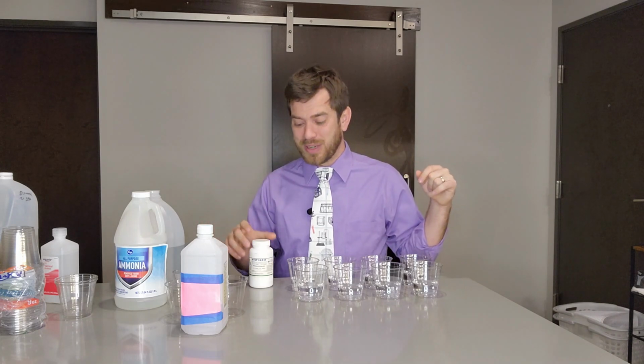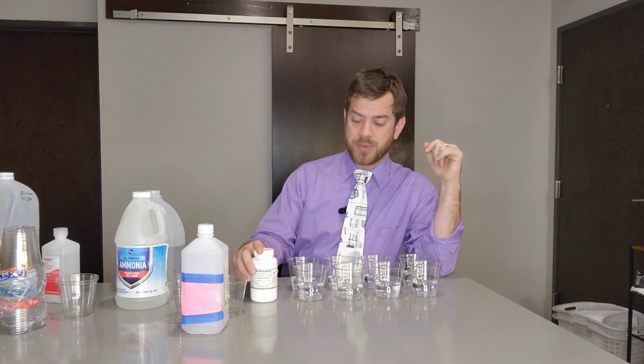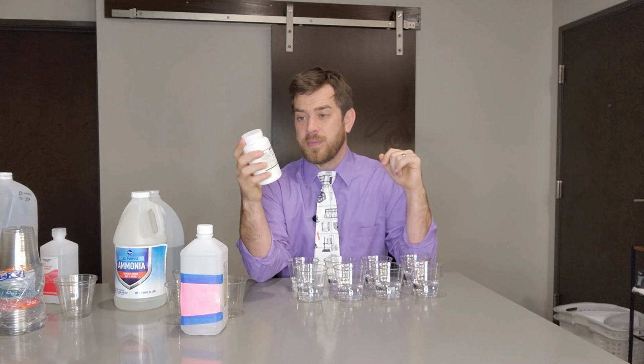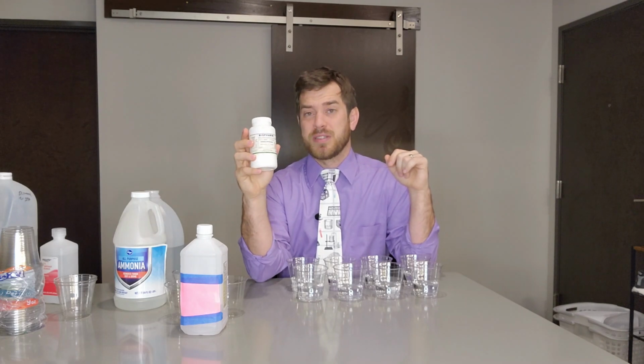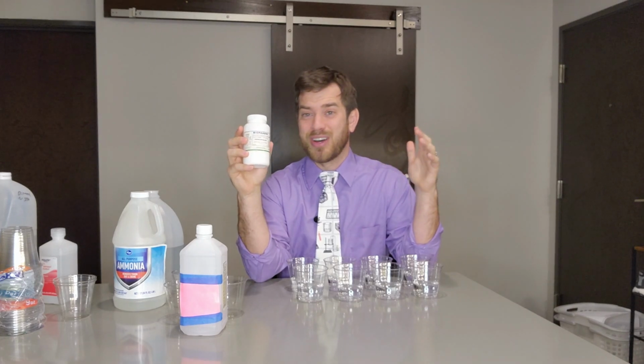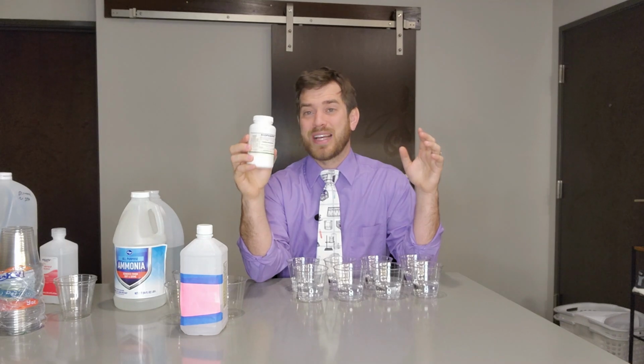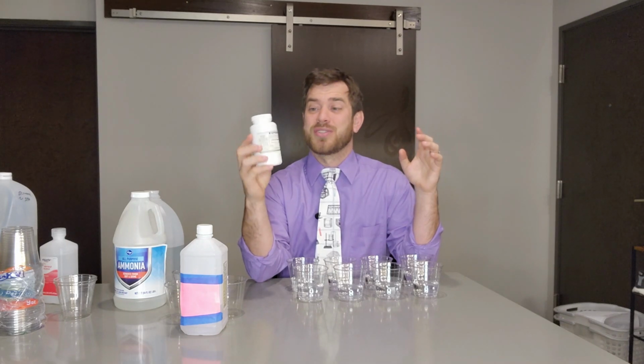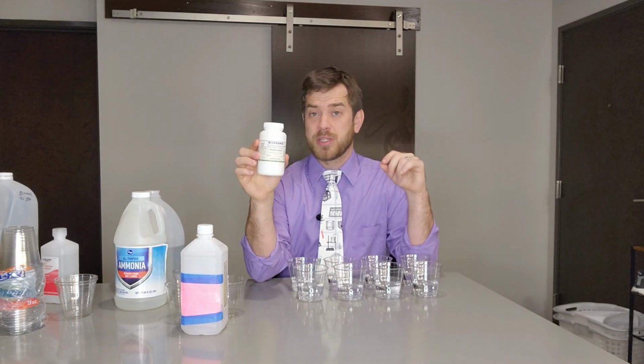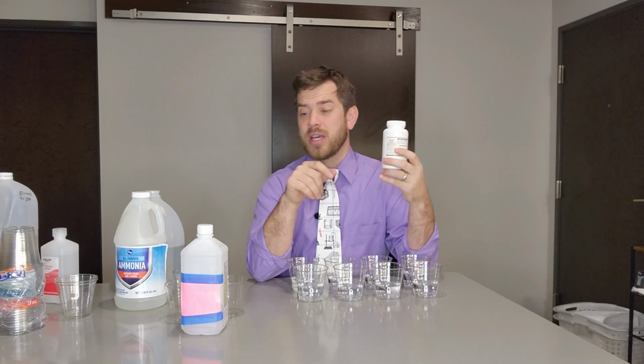But what else you're going to need is this chemical called phenolphthalein. It is really inexpensive. It's between $20 and $30 online, and this will last you for years and years and years. Like I said, it comes in a powder form, and you take this powder and you have to dissolve it in rubbing alcohol.